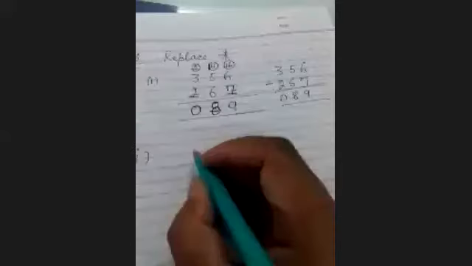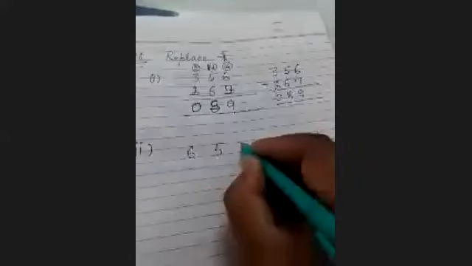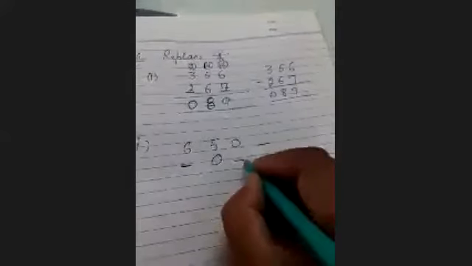Yes, friends. 16th question, second part. Now the number is 650. Now this space is blank. Next is blank 0, again blank 5. Operation is subtraction. Now the answer we get is 5 7, space then 4.